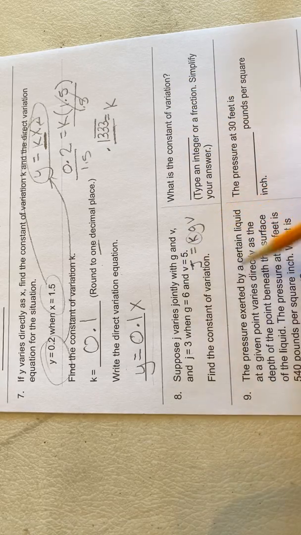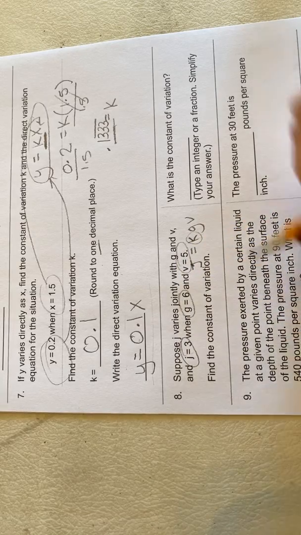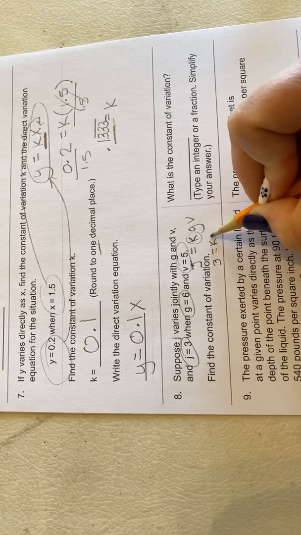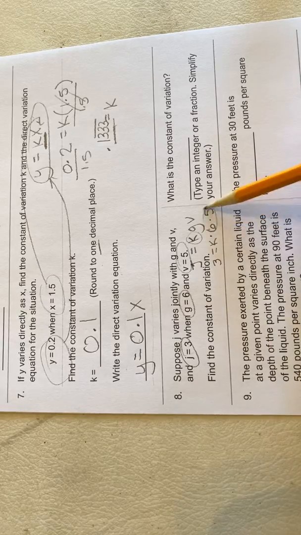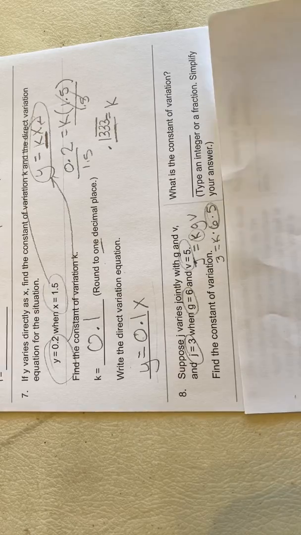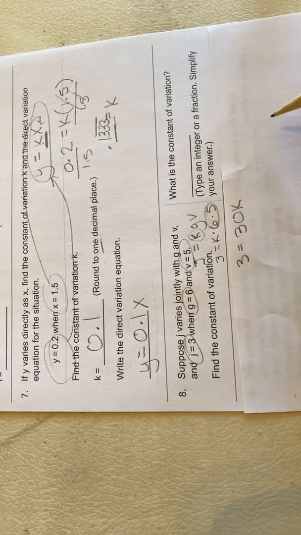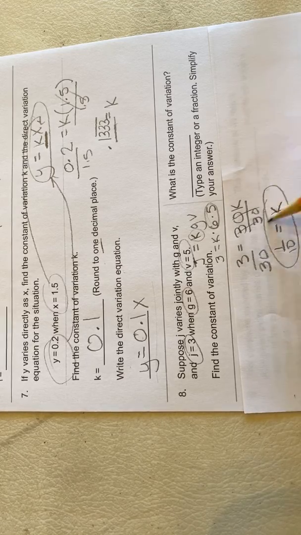So I'm trying to find K, but I'm going to plug these numbers in for J, G, and V to try and solve it. So J is 3 equals K times 6 times 5. Well, that's just 30. So what I have is 30K equals 3. So I can divide both sides by 30 so that I have K by itself, and now I know K is 1/10.